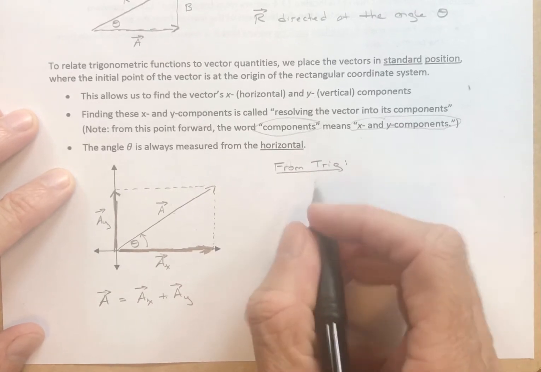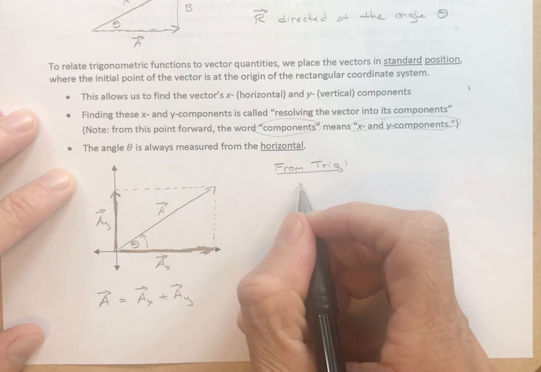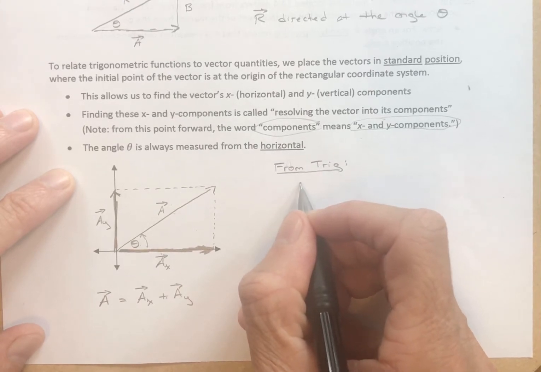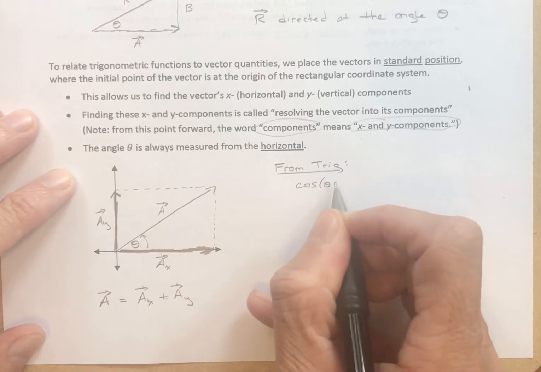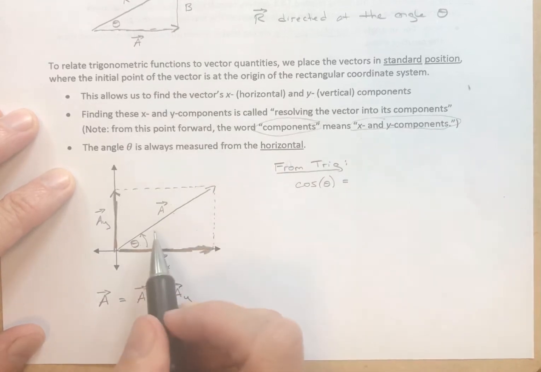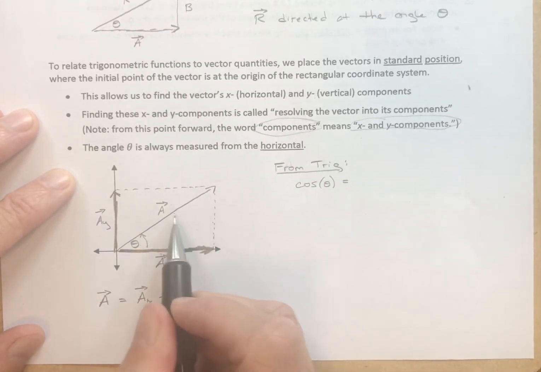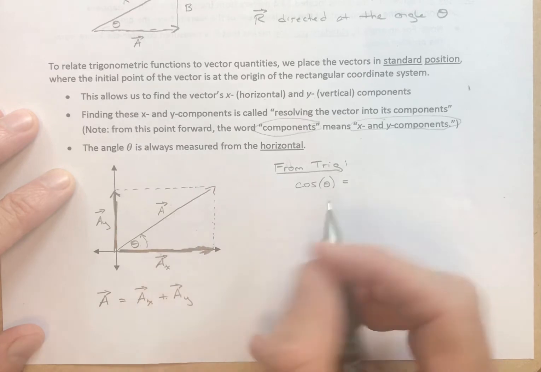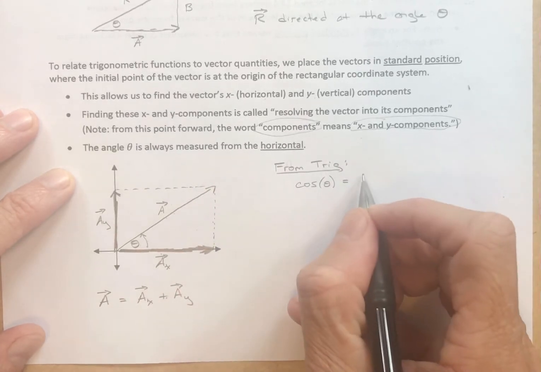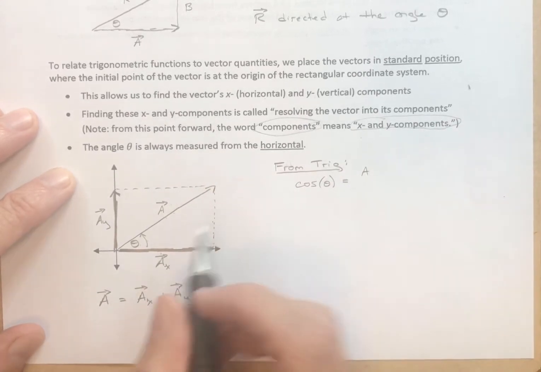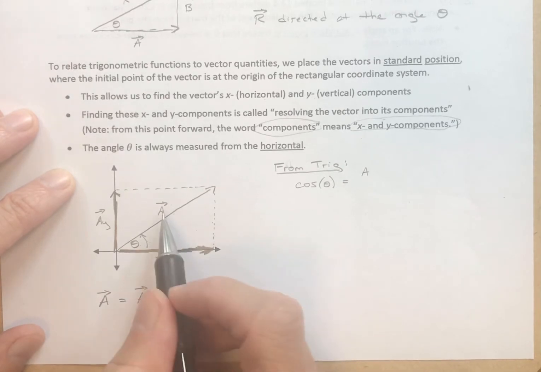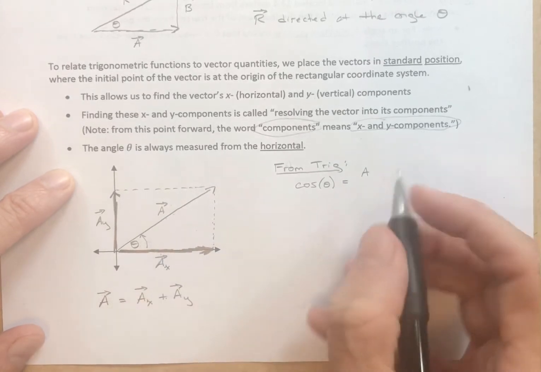The cosine, okay, so let's go back to what we learned earlier. The cosine of this angle, cosine of course is opposite over hypotenuse, sorry about that, cosine is adjacent over hypotenuse.